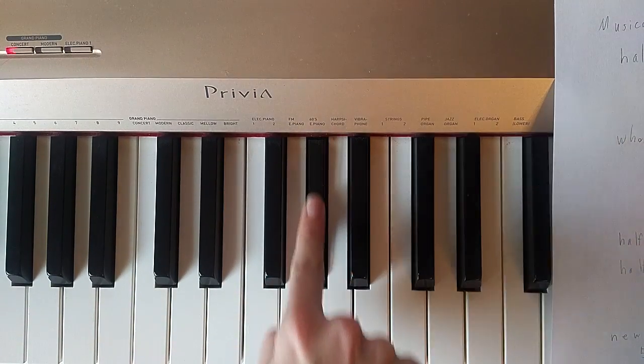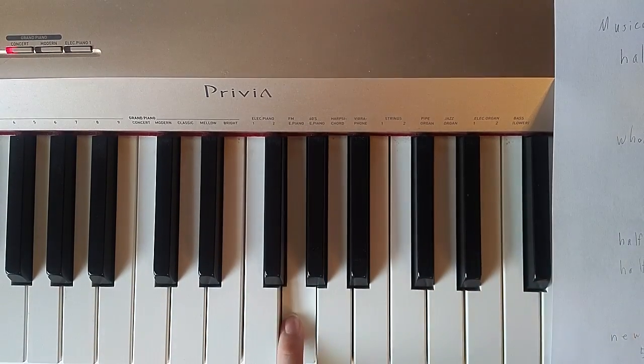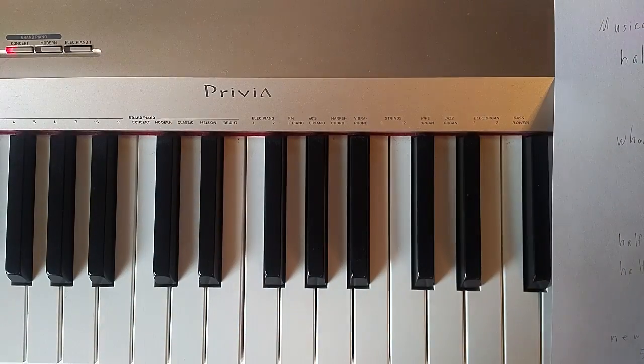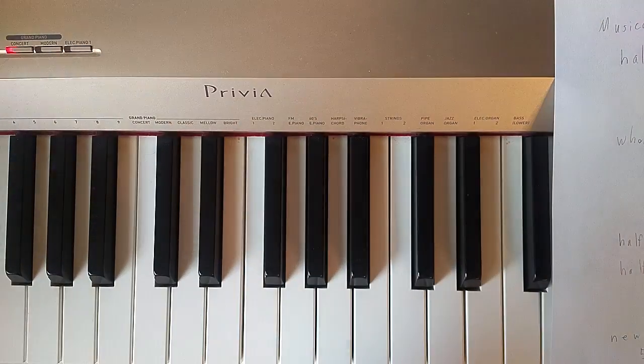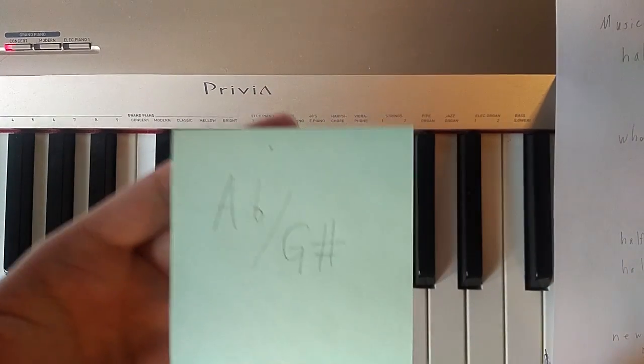So now this key also has two names. We have A flat or G sharp. And let me write that for you. Right, so we have a gunshot there.